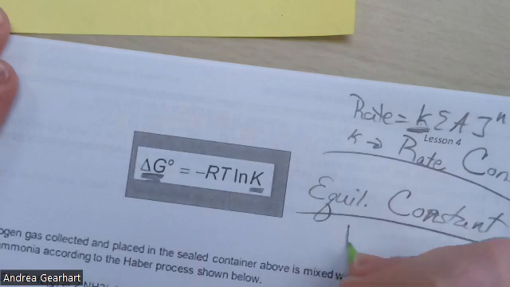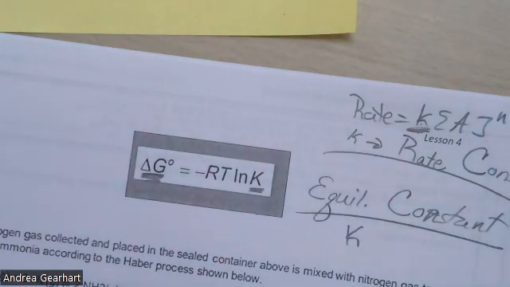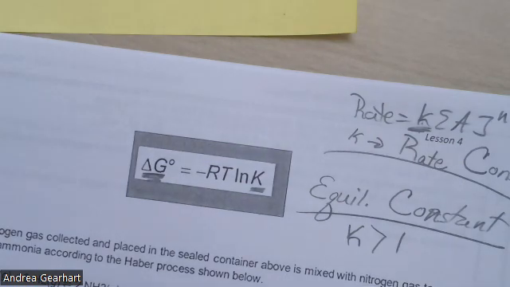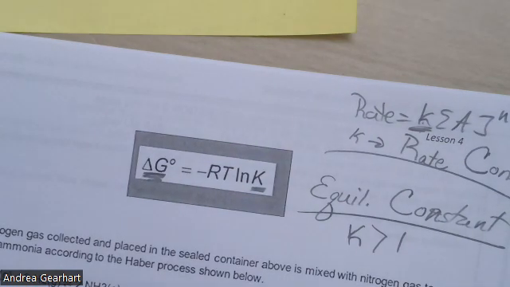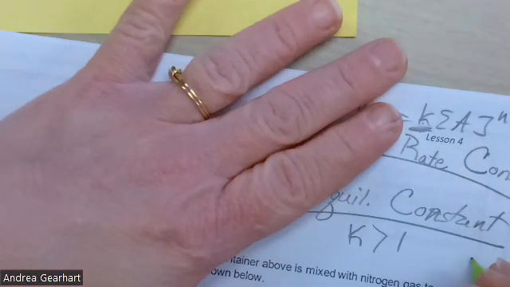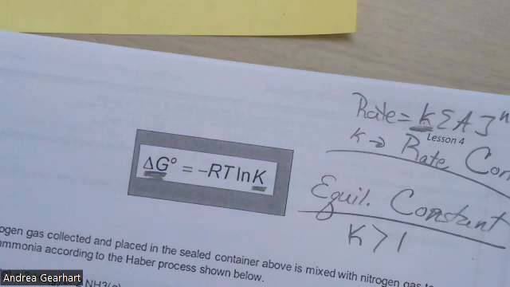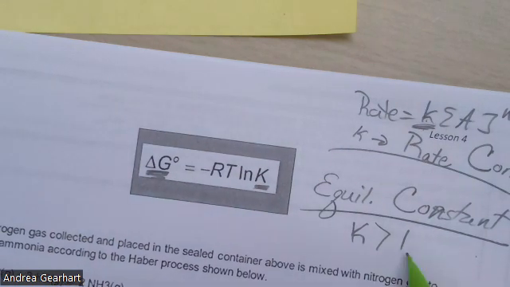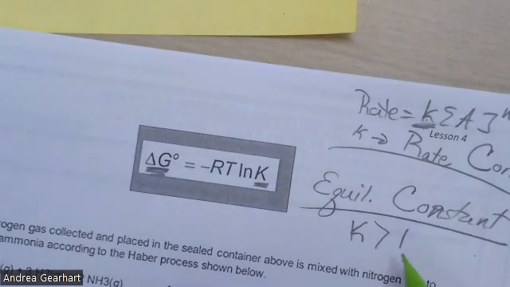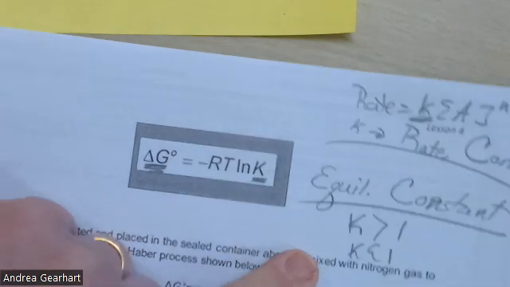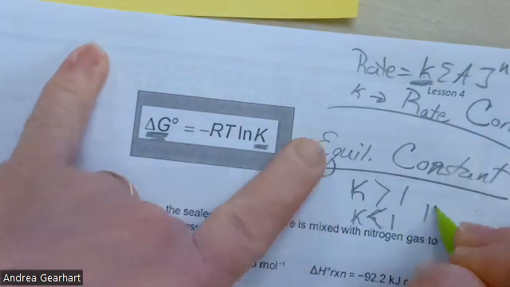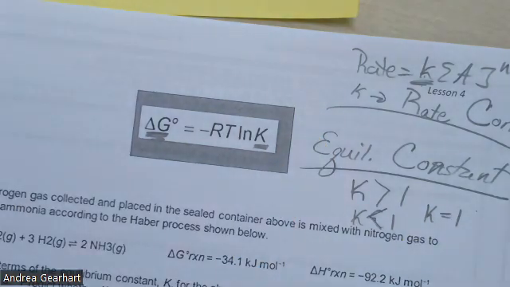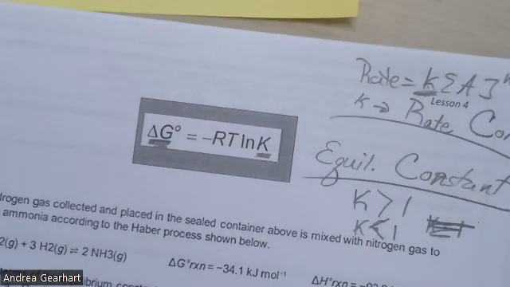So, Amelia, if K is greater than 1, what do we know? Yep, products are favored. That is the perfect set of terms: product favored. We could pretty much say that we have a greater concentration of product compared to reactant, although it depends on the reaction, but product favored. And if K is less than 1, it's reactant favored. If K equals 1, then we have pretty much the same amount in both, but this is very, very rare.